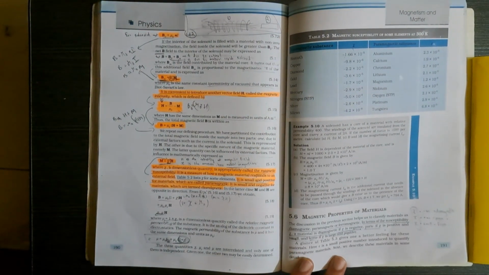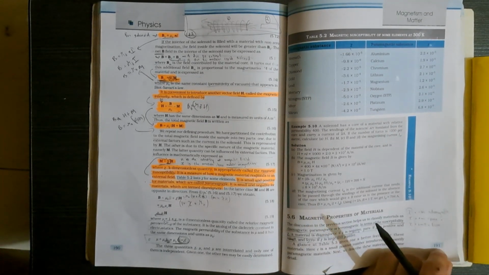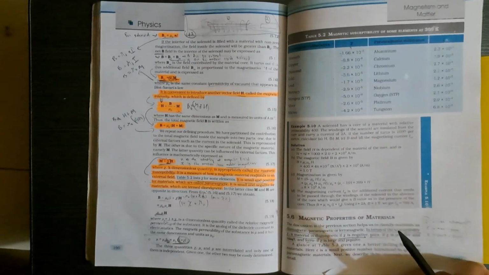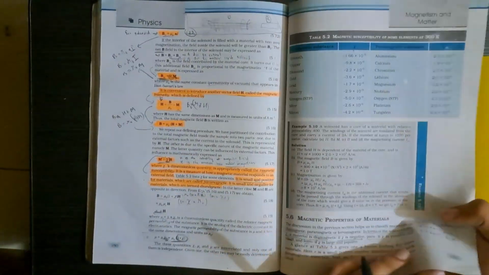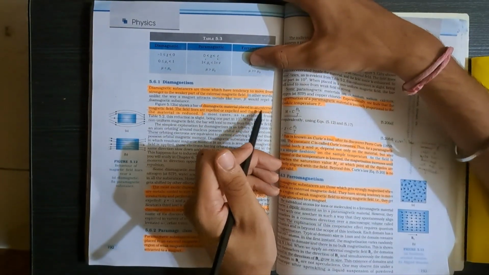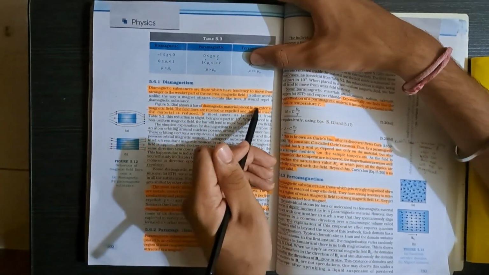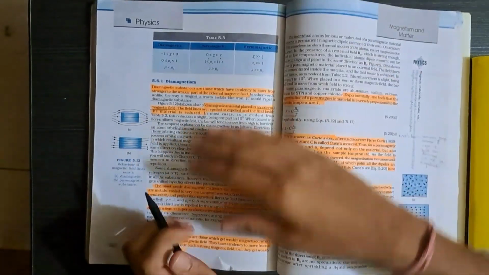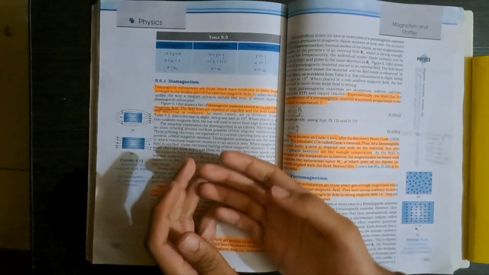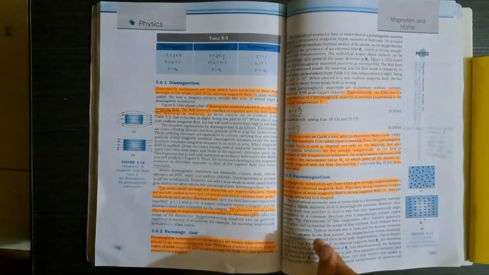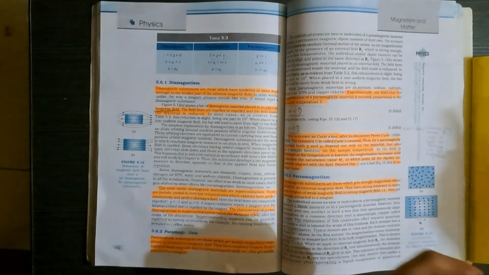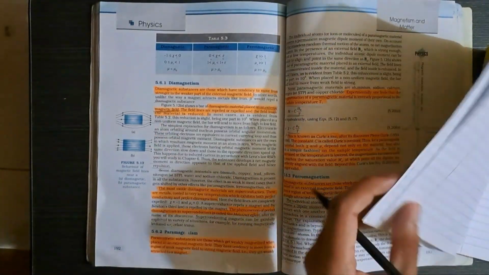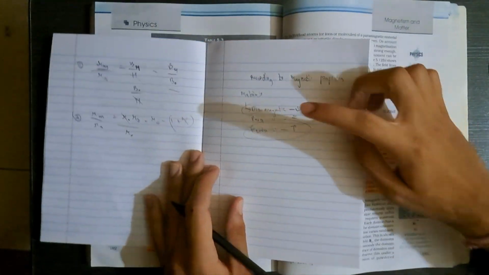To explain the properties of these, we will introduce an external magnetic field and see how all the materials react. On this basis, we will learn about magnetic susceptibility, why they conduct magnetic field, why they make more magnetic field, why they attract more magnets, why they are magnets, and everything. First, I'll explain diamagnetic, paramagnetic, and ferromagnetic.